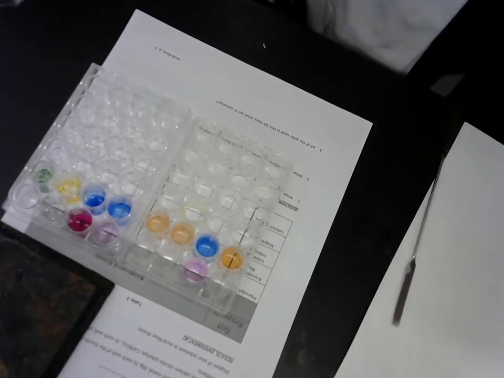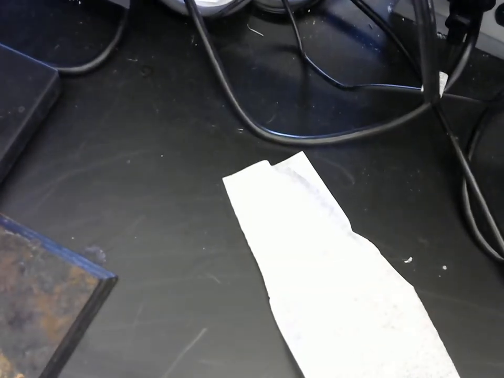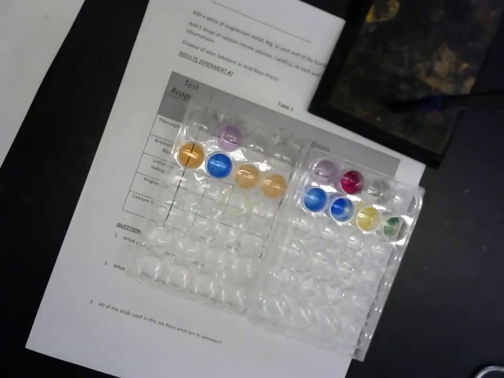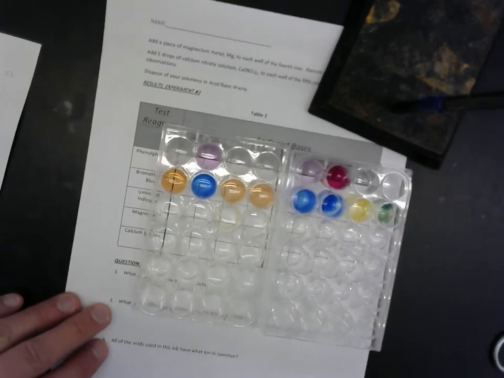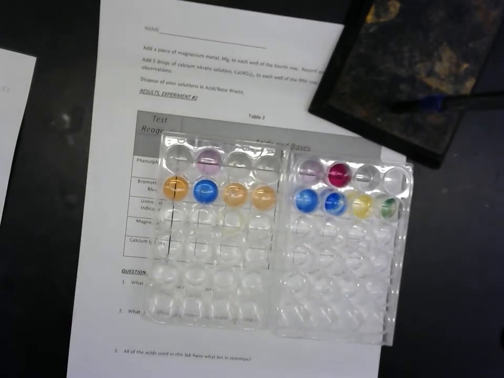Let's do this. Some of the pink is fading away. That's okay.